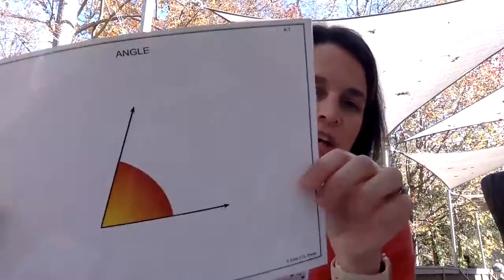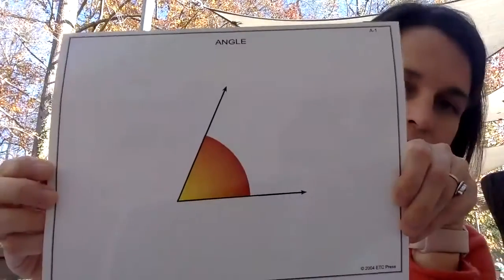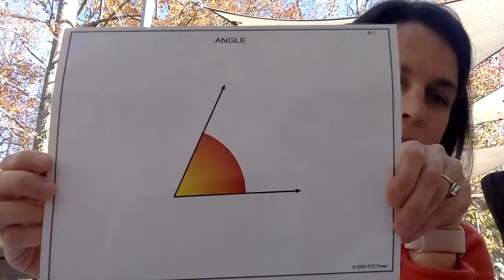Hey friends, we are going to talk about an angle today, and we're going to talk about the parts of an angle. The first page I have for you shows an angle. Then we're going to make an angle together, and we're going to label all of the parts. So I will angle my screen down so you can see what I'm doing as I draw.